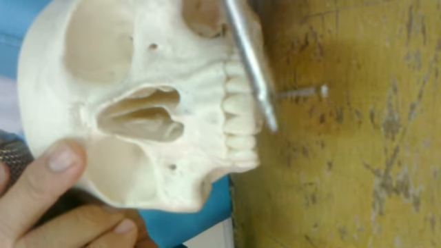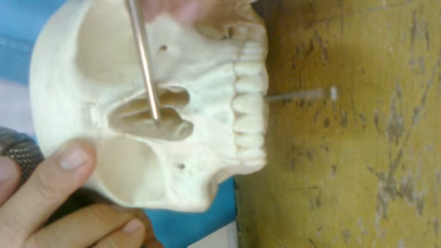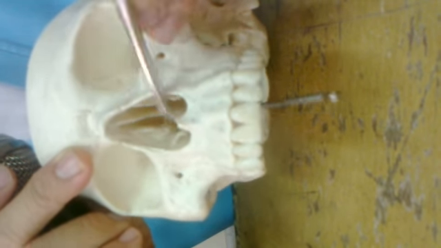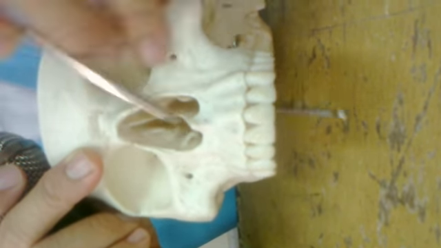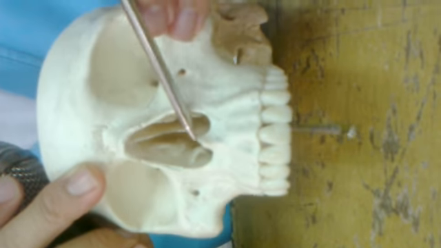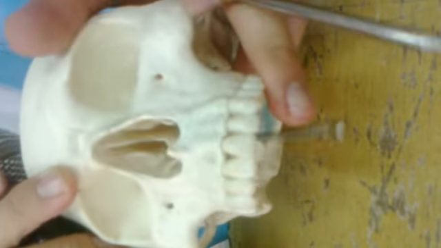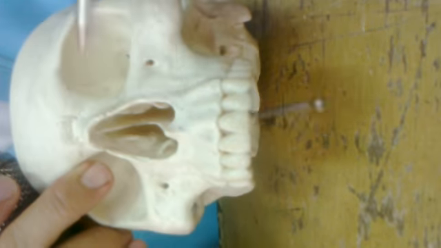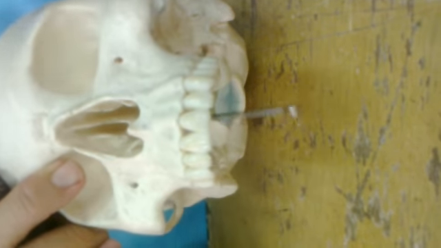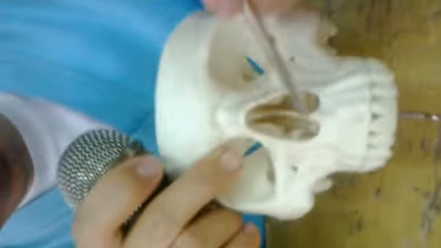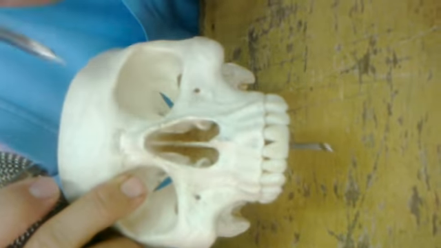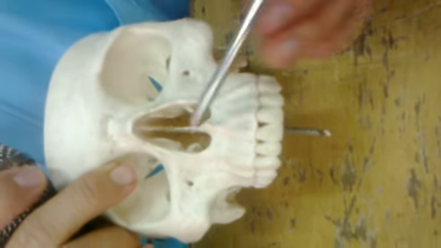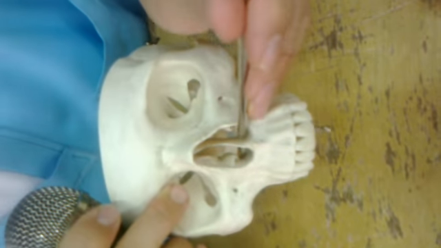And then inside the aperture, you have a vertical structure there at the middle. Call that now your vomer. Then at the side, a hook-like structure. On the most inferior, you have your inferior concha.